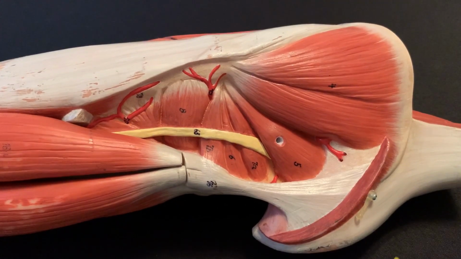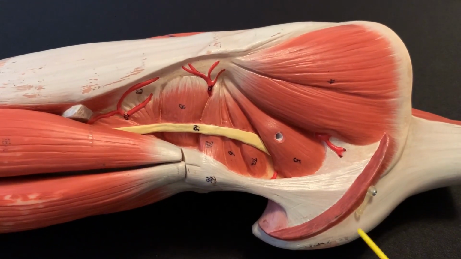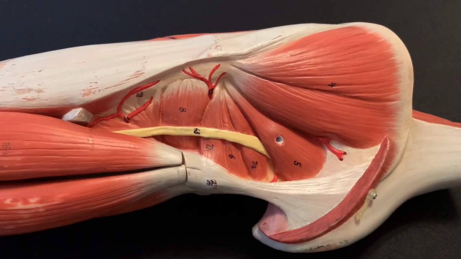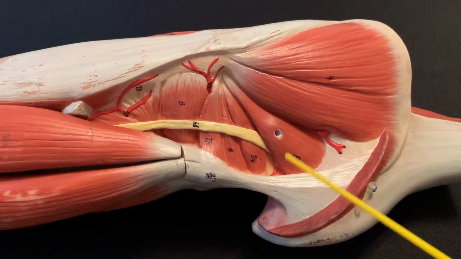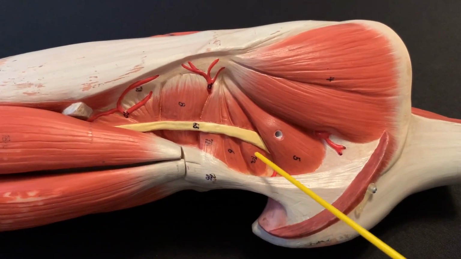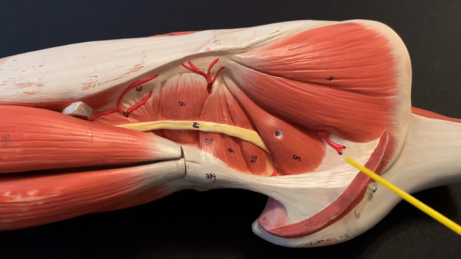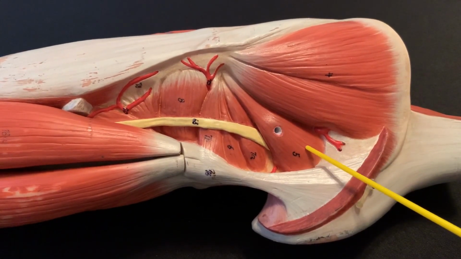So let's go ahead and walk through all 3 of these. I will note that this is not a great model to learn origins of these muscles because it's very difficult to see the bones there. So I would go back to your skeletal bones so you can see exactly where these muscles are originating. The first one is going to be the piriformis.